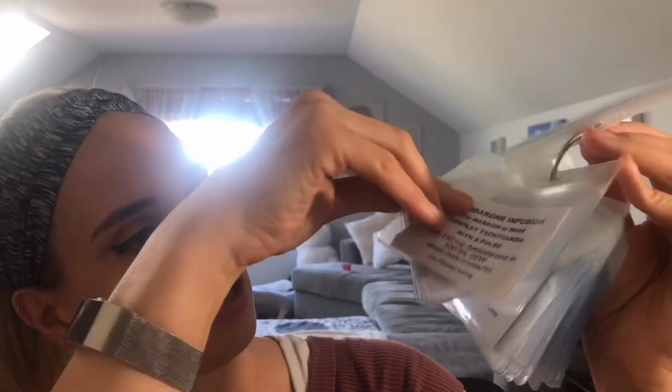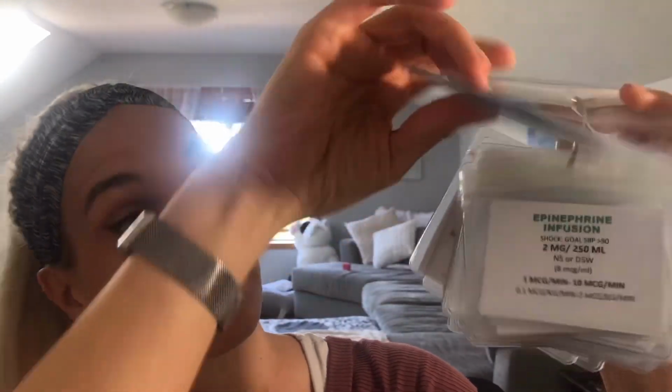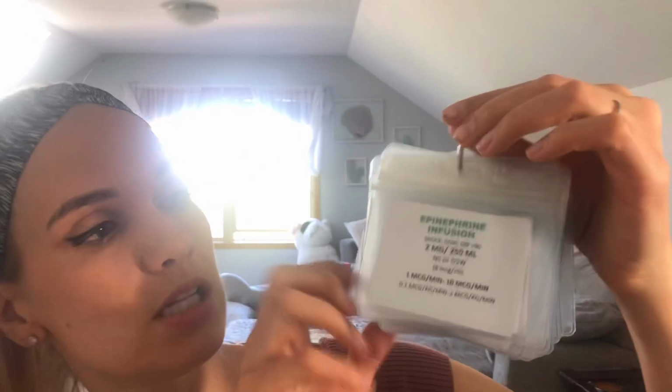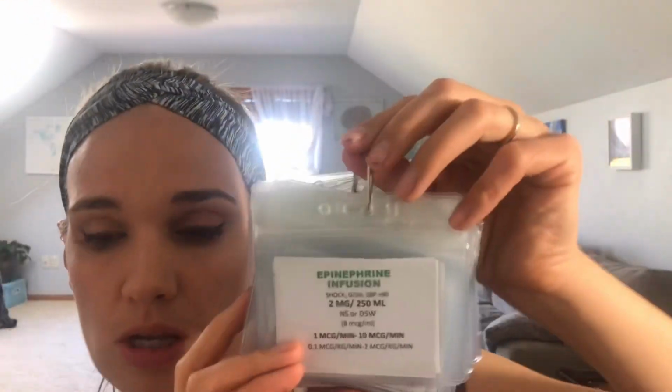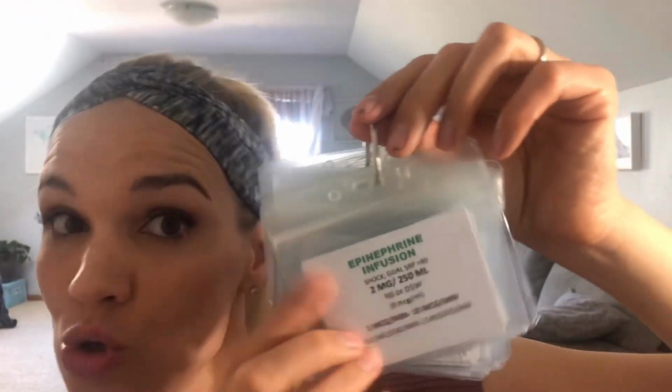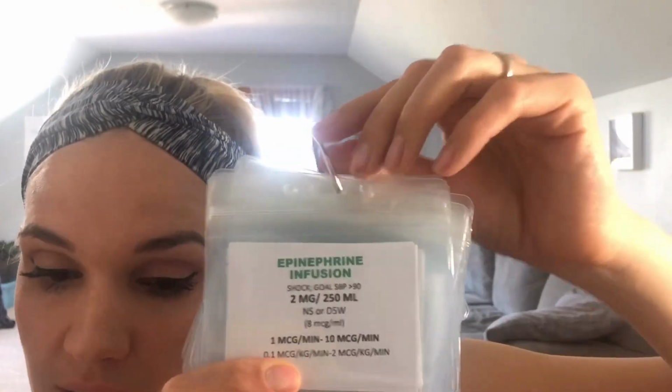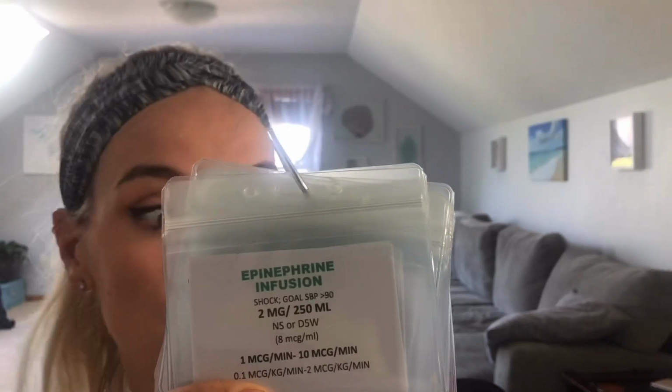Another common medication that we use frequently, if we scroll through this guy here, is a common one that is a little bit different. It's Epi. So 2 milligrams in 250, granted, some facilities do 1 milligram in 250. Some facilities do 4 milligrams in 250, which JFL does.